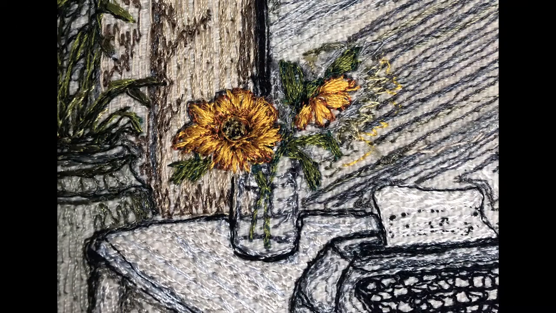Here is a better look at the finished mason jar and flowers. The copper thread in the bobbin added color interest without additional stitches. The two-tone flower center adds even more detail without worry of puckering or buckling the fabric. The black dots suggesting words on the typing paper were created in the same manner as the flower center.